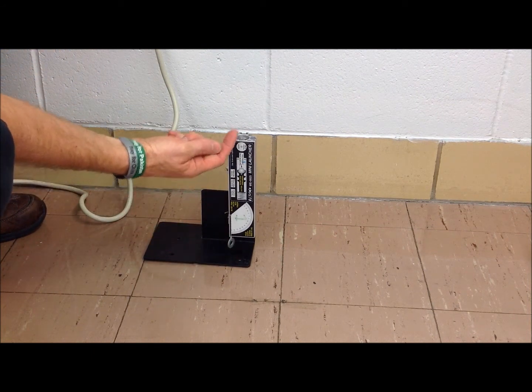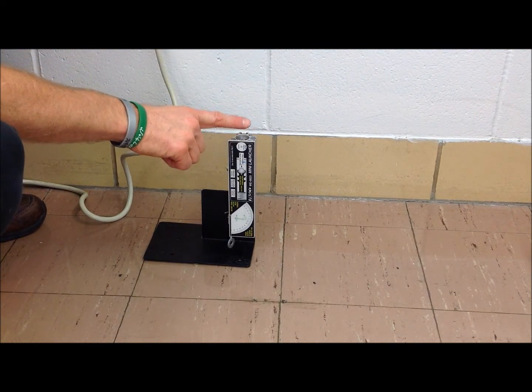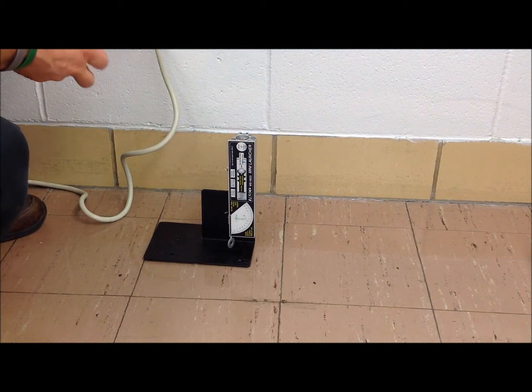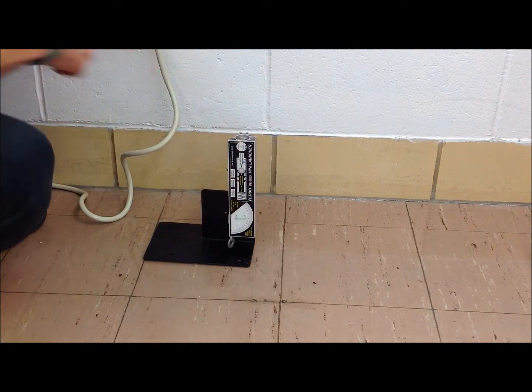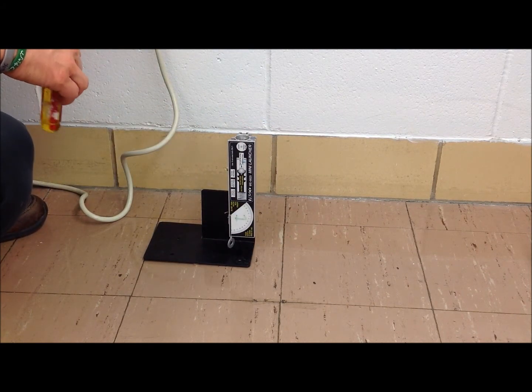The ball bearing should come up and basically hit the projectile launcher. If it doesn't, if it's landing way over here, then you're not really doing a vertical projectile, which is what we want to do.